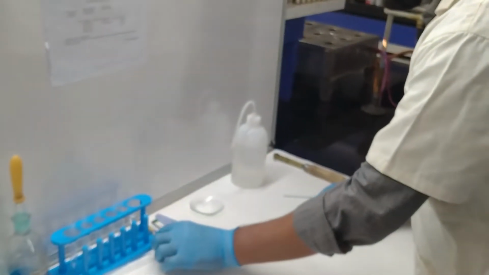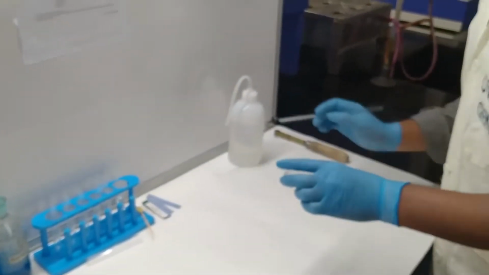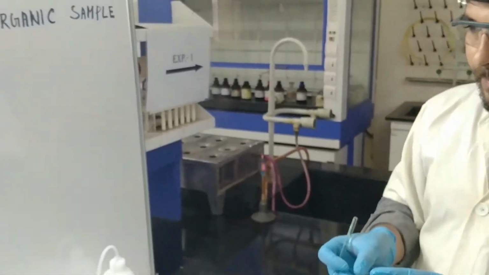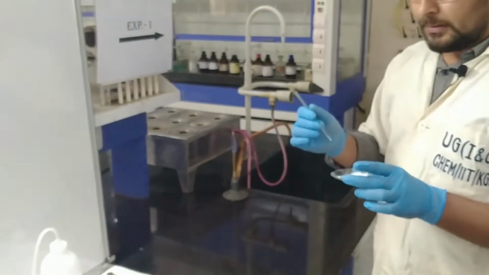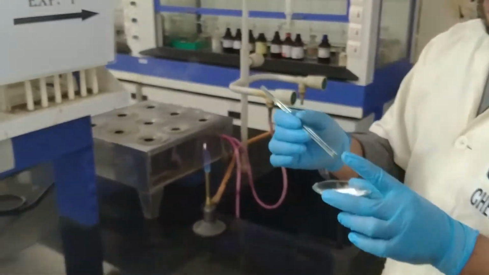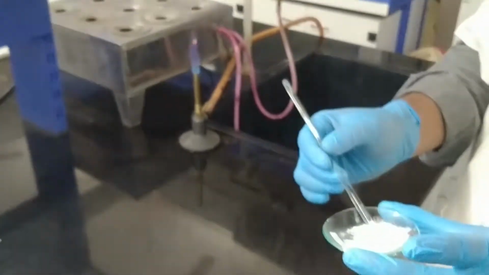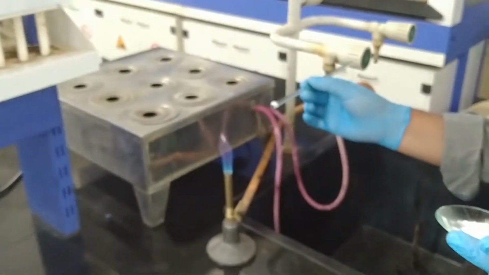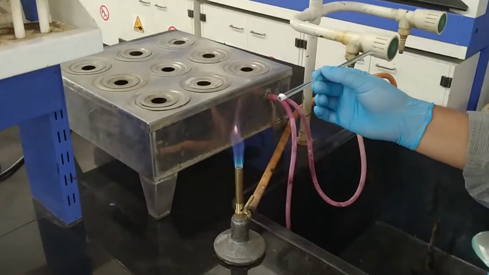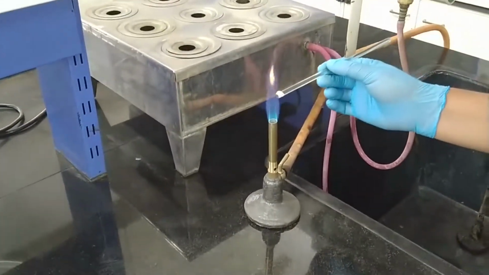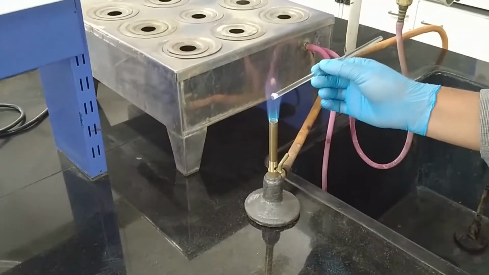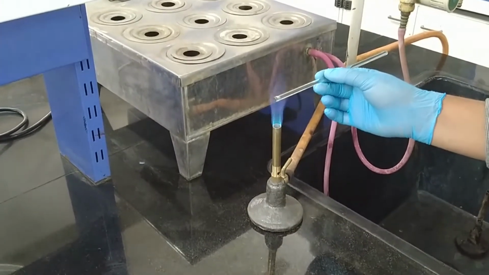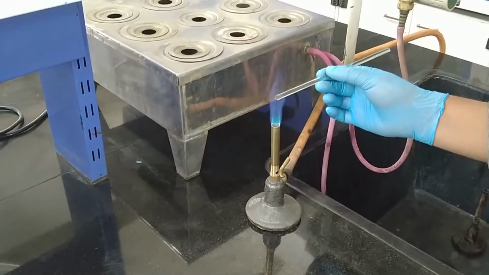We have to take a glass rod like this, and take some of the sample on the tip of the glass rod like this way, and put it in the flame. So in the ignition test, two observations you can find.